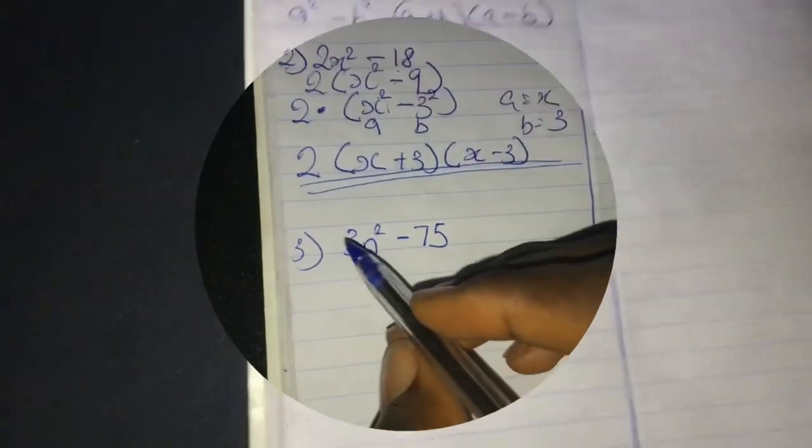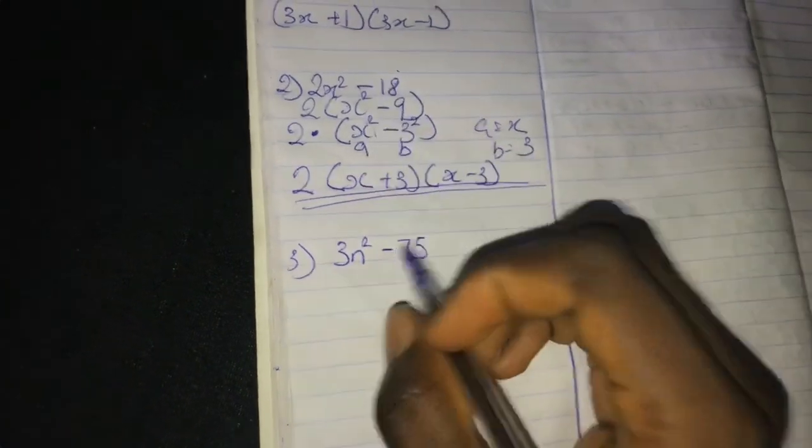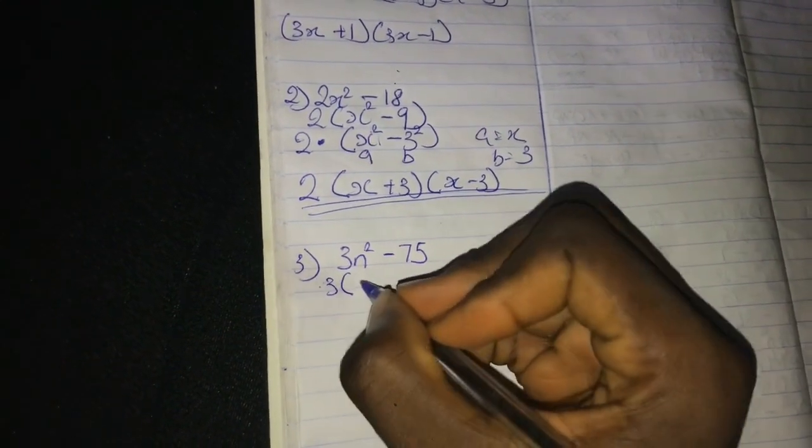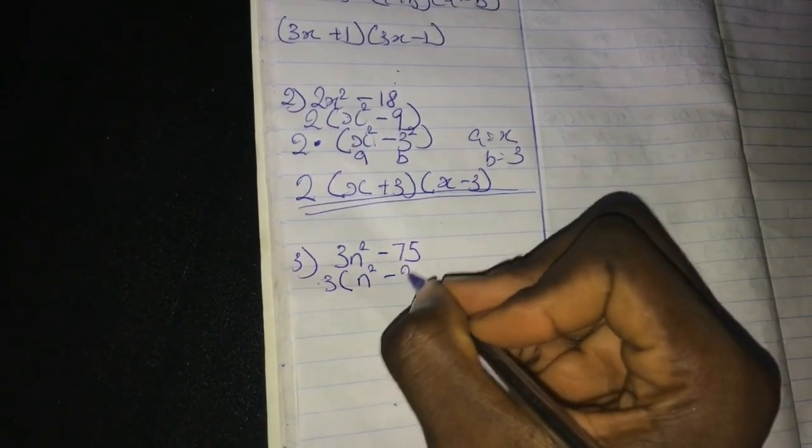It is 3n squared minus 75. Similar to what we did here, you find the common factor, which is 3. So you have n squared minus 25.